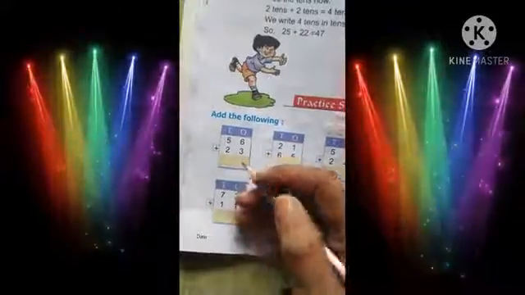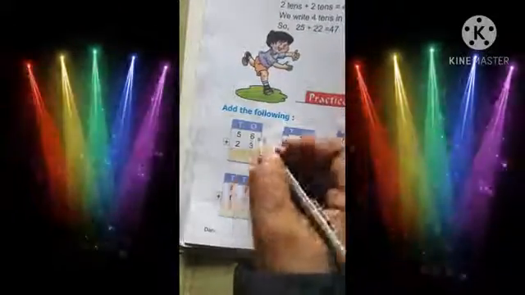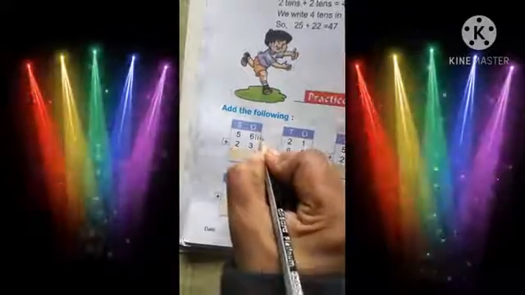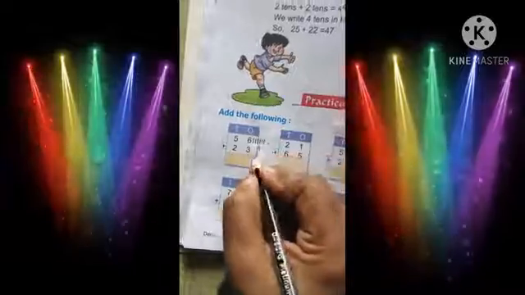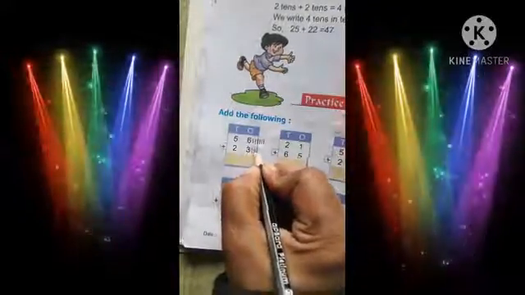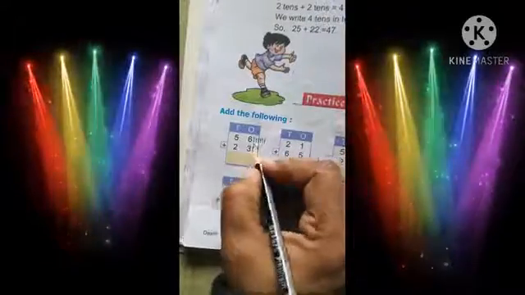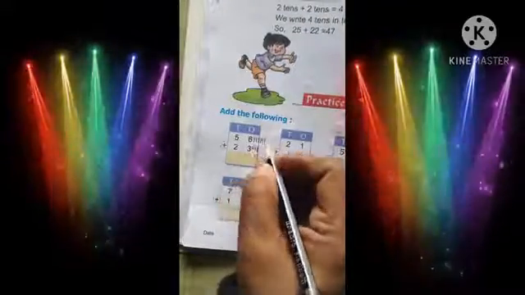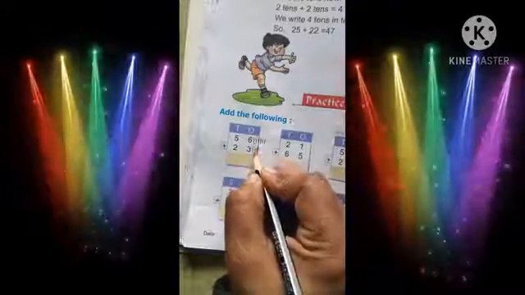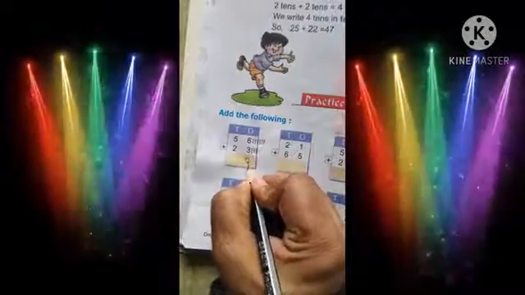Okay, so for 6 you will draw 6 lines, 1, 2, 3, 4, 5, 6. And for 3 you will draw 3 lines, 1, 2, 3. And now add all these lines 1, 2, 3, 4, 5, 6, 7, 8 and 9. You will write here 9.